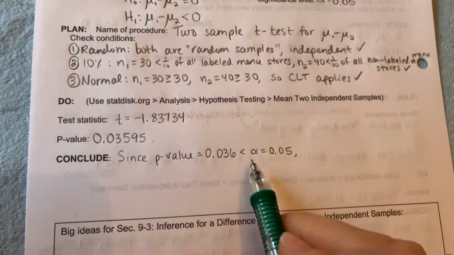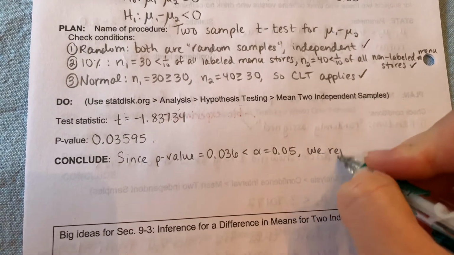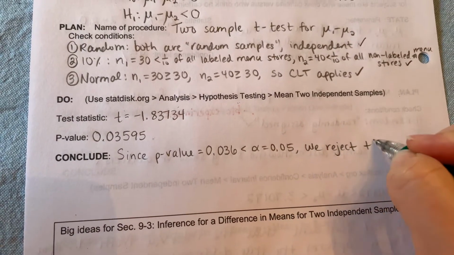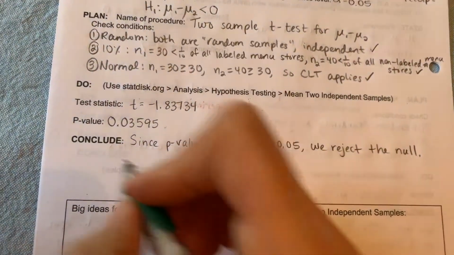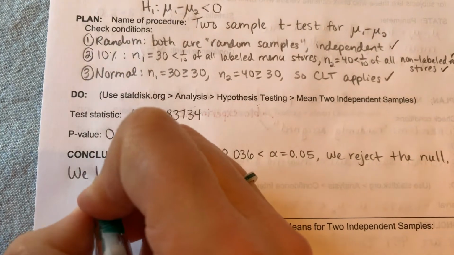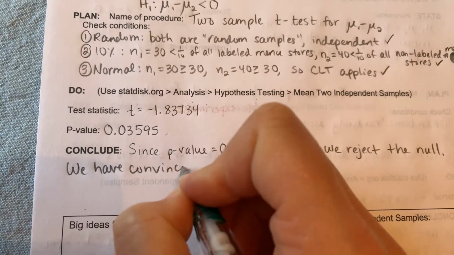All right, whenever the p-value is less than alpha, we reject the null. Right? It's so small that we're convinced that null must not be true. We reject the null, okay? Which means we have convincing evidence.